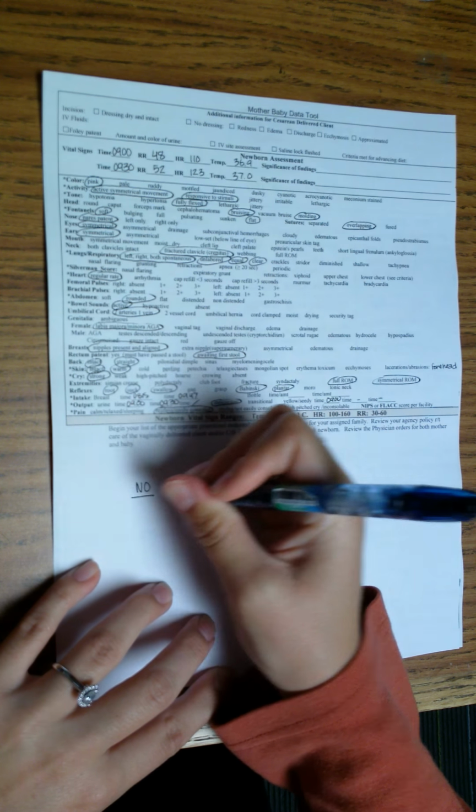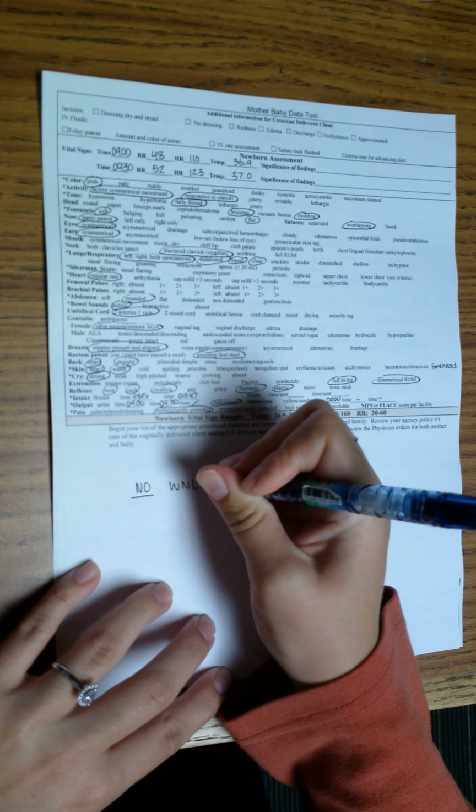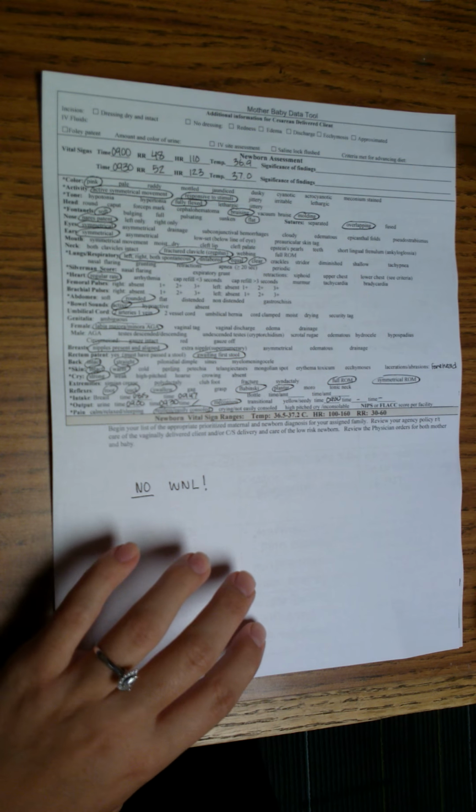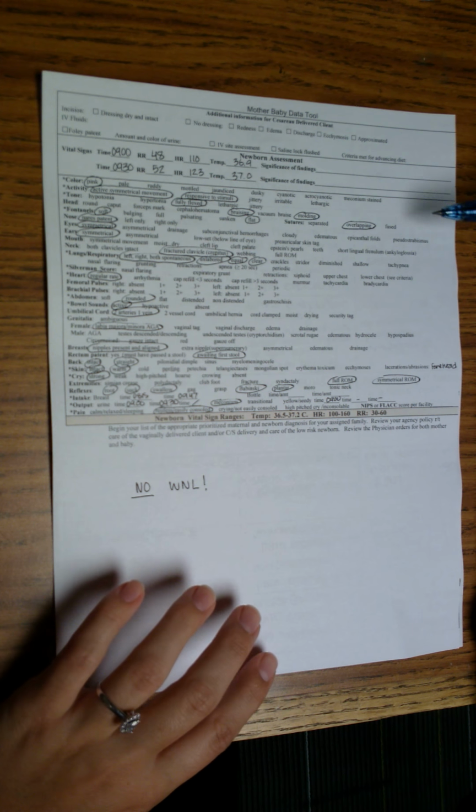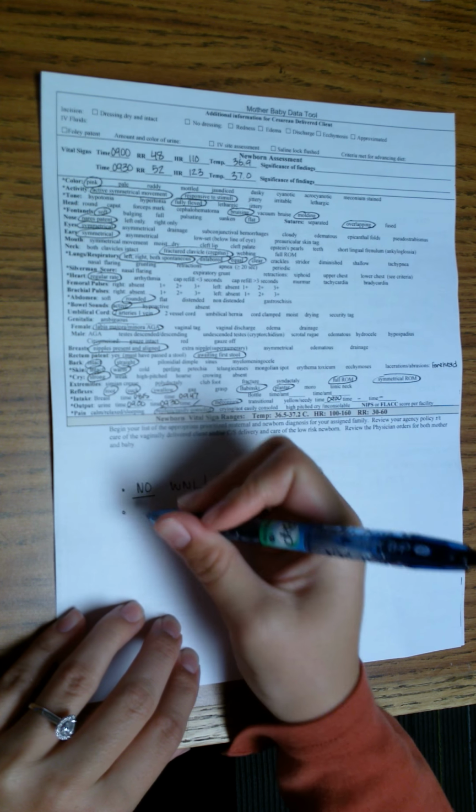Then you also do the newborn assessment. It's important that you know the vocabulary. You need to know what all these words mean in here. You can't circle something or not circle something just because you do not know what it means.